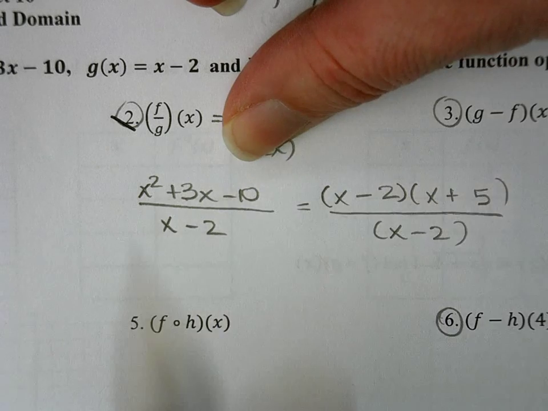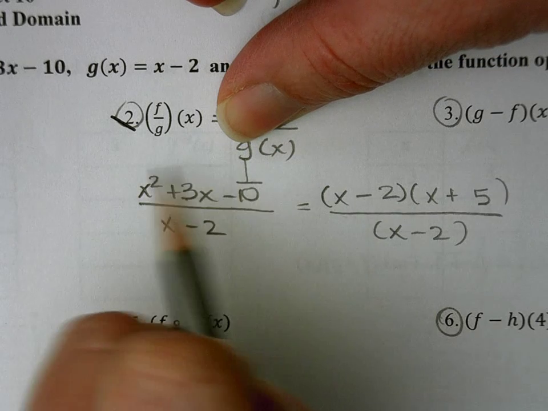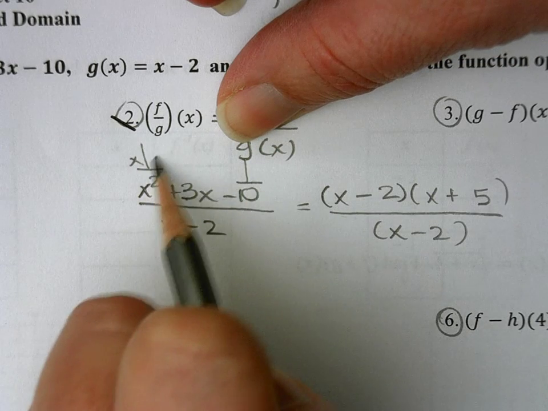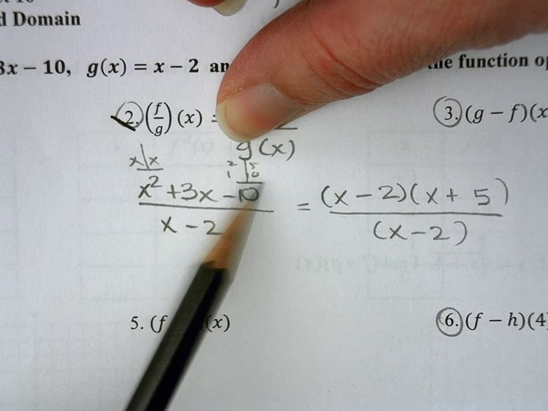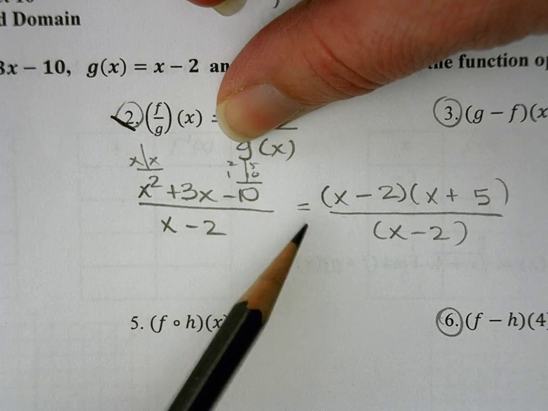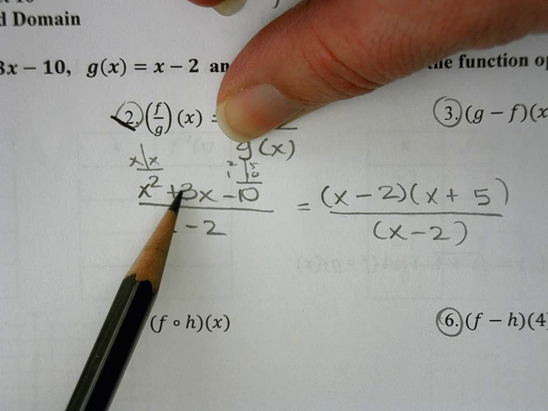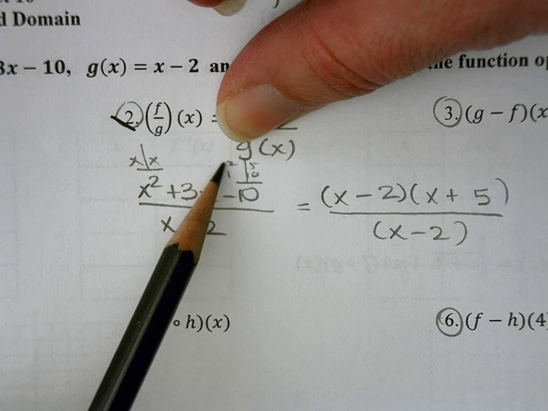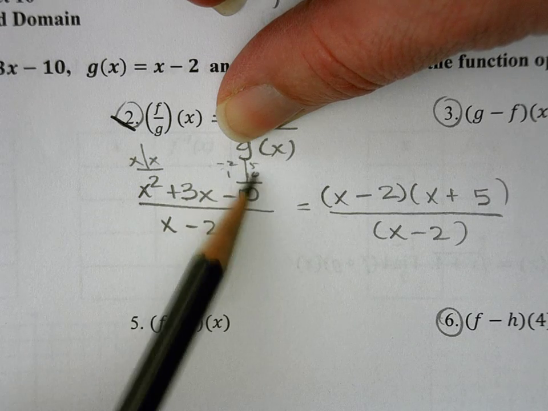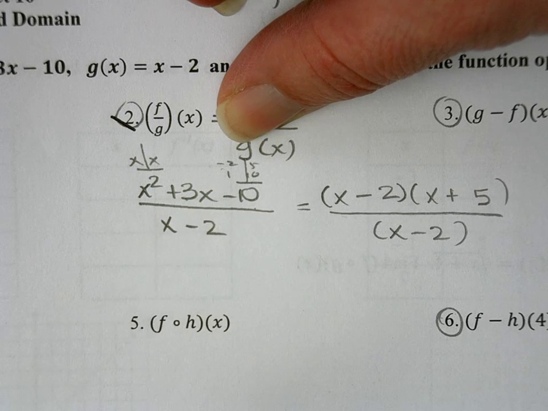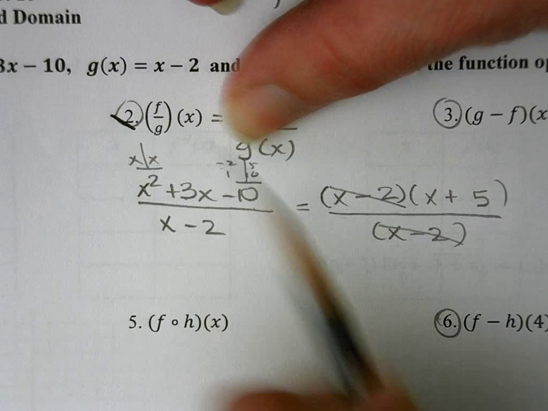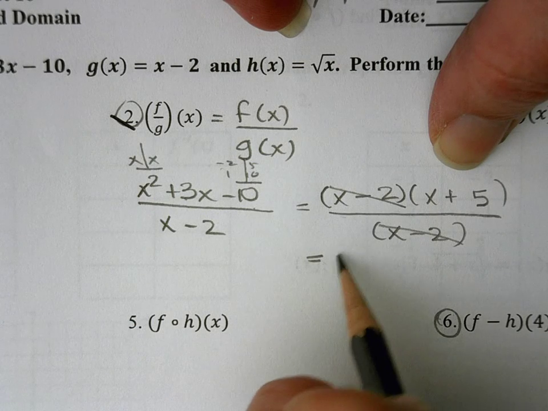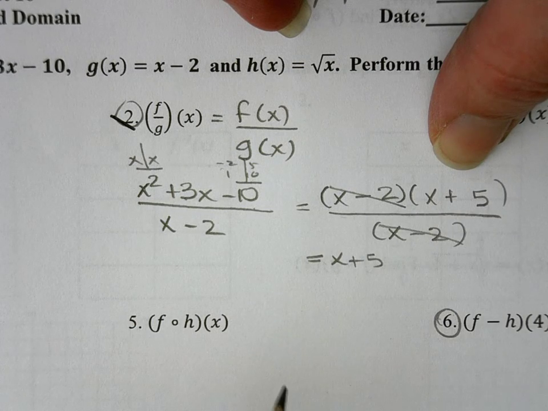Right, so all I'm doing is looking for my factors of 10 and x squared. With 1 and 10 and 2 and 5, I know it's real small, but 2 and 5 will be the pair that I want to use, and 2 would have to be negative to get a negative 10 when I multiply and a positive 3 when I add. And so these factors are the same, so they reduce down to 1. And so then my final answer is x plus 5.